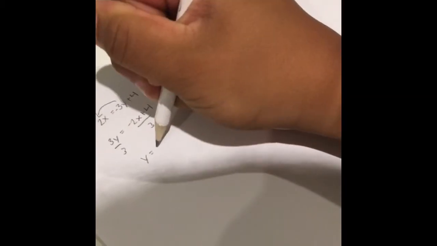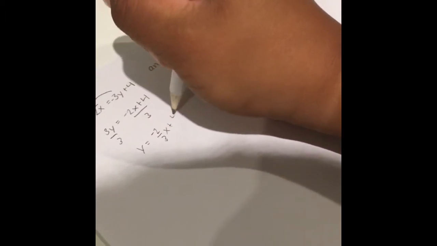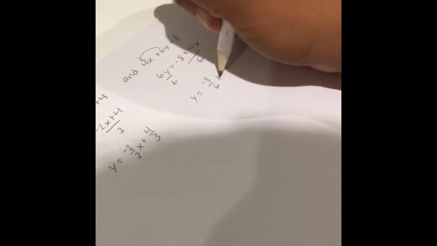Step 2 is to divide both equations by what is in front of y to get y alone. This will give us y equals negative 2 over 3x plus 4 over 3. And for the other equation, it will give us y equals negative 8 over 6x plus 4 over 6. And there's only one solution because the equations both have different slopes.